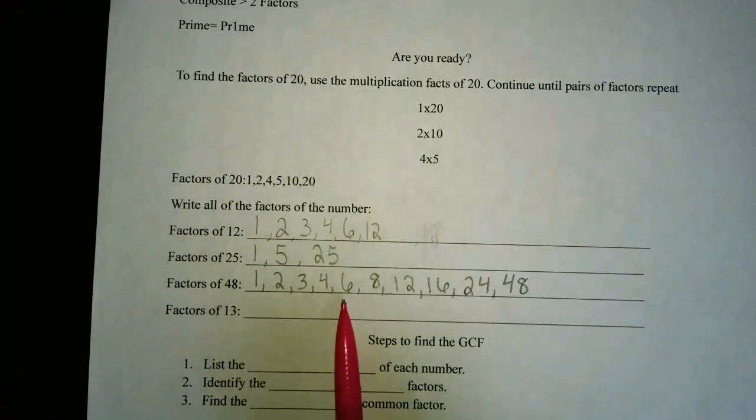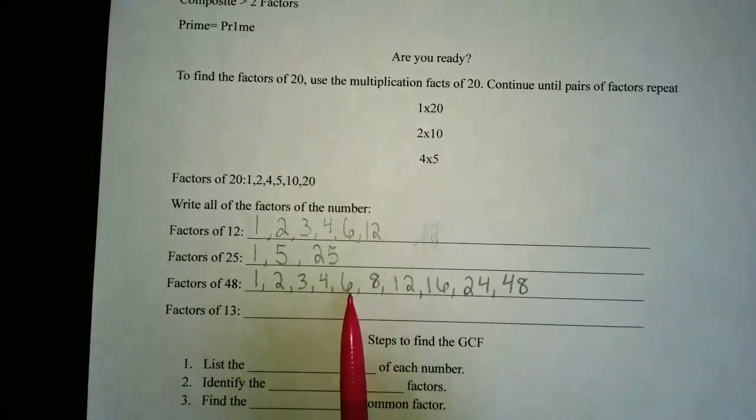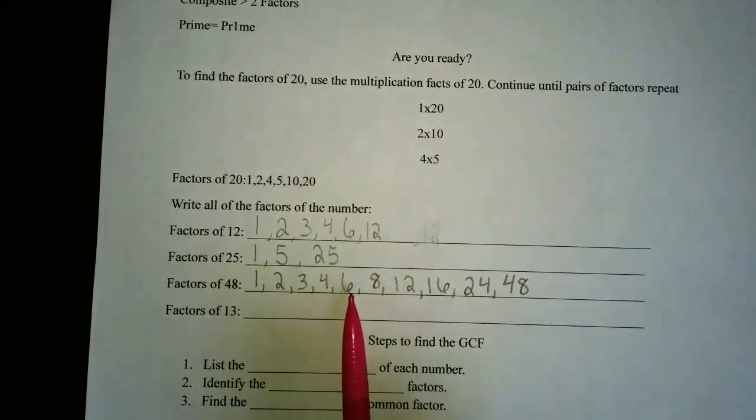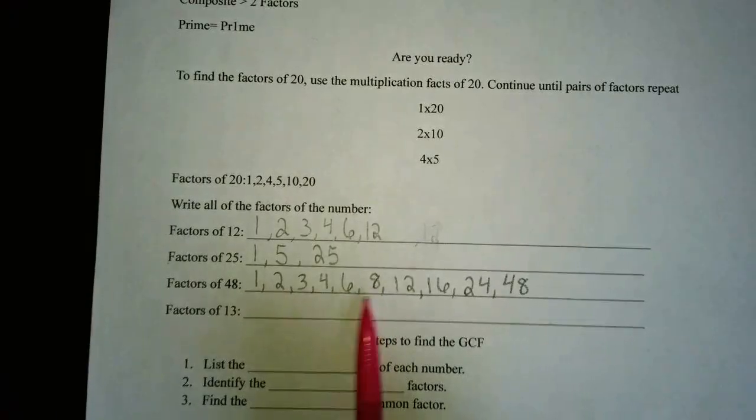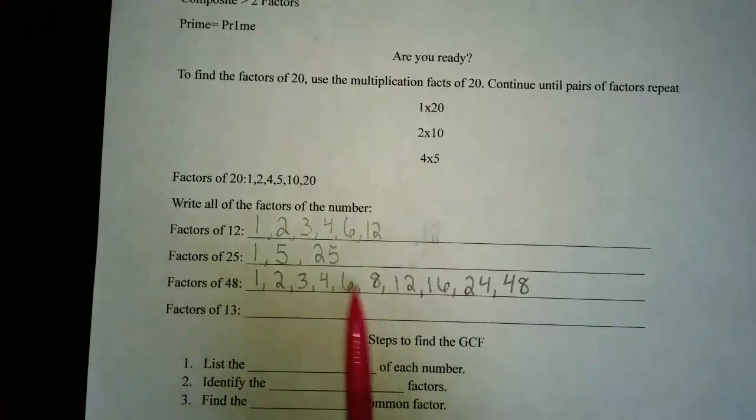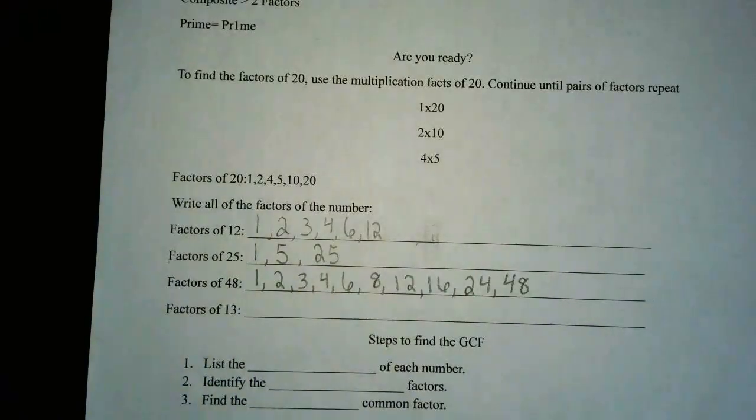This is when you would know you are done because the two pairs are done. They're next to each other. 6 and 8 make 48. Then you know there's no more greater than these. So you just have to find the pair matches for the rest.